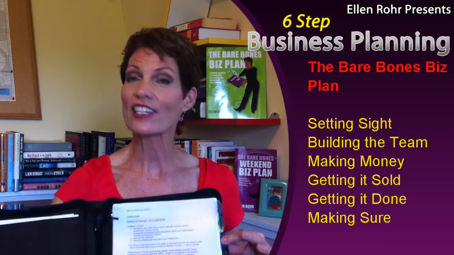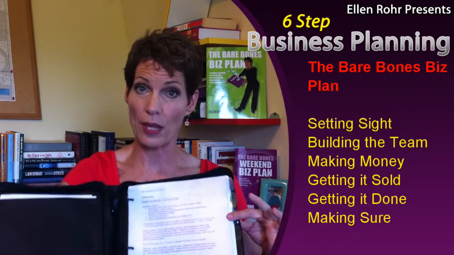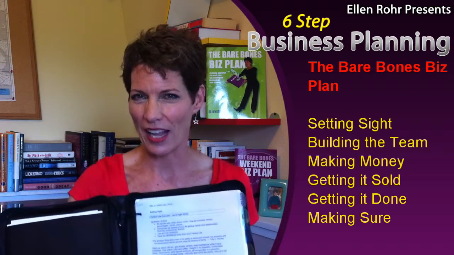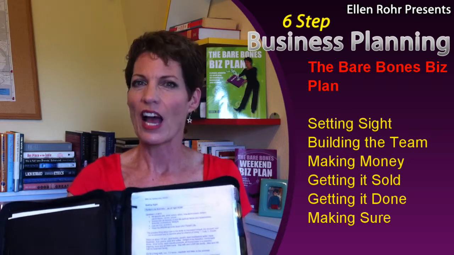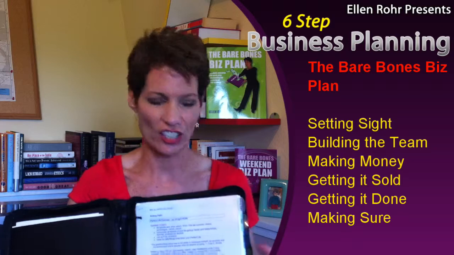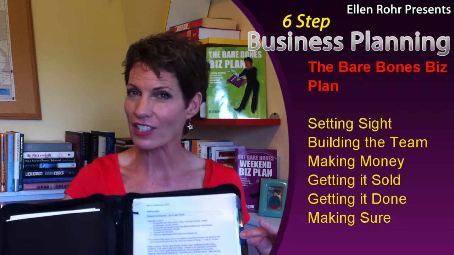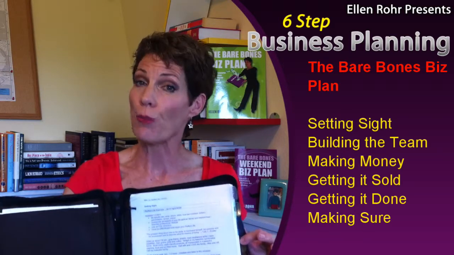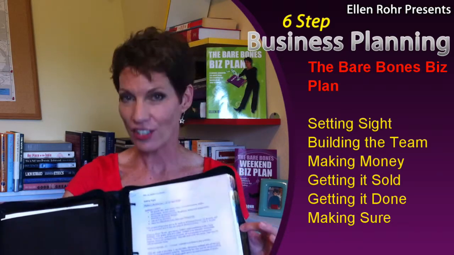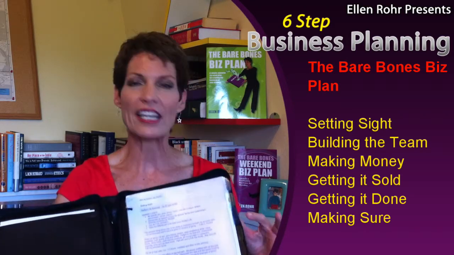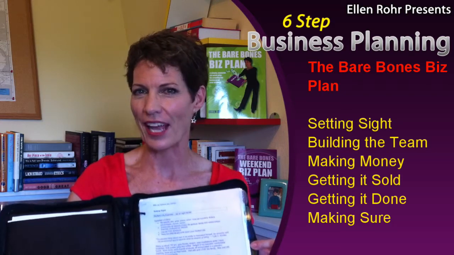The next section I call making money. And in the making money section of your business plan binder and of your business, in that section we talk about the financial plan. How are we going to make money doing this? What are our goals for sales and expenses and profitability? How much would I need to charge? We address that in the making money section of your plan. The next section is called getting it sold. That's where your marketing plan goes and your sales systems. Whatever sales processes and systems you adopt will be stored in the getting it sold section of your business plan.